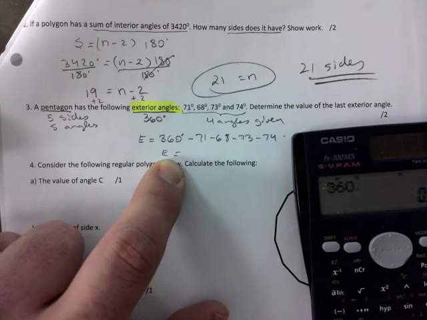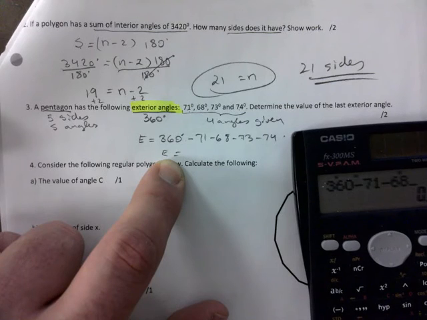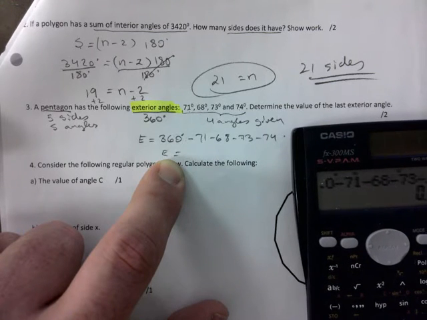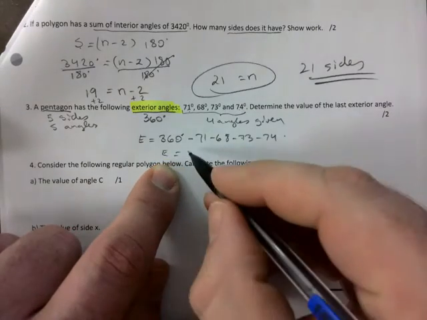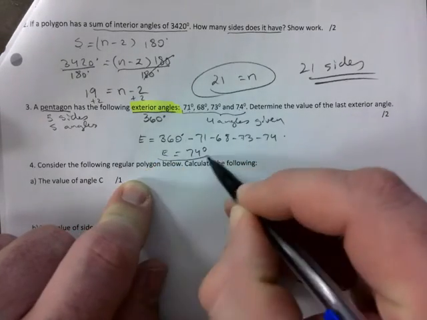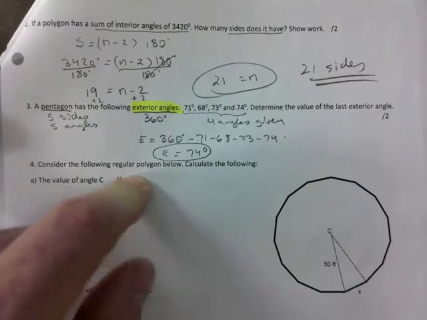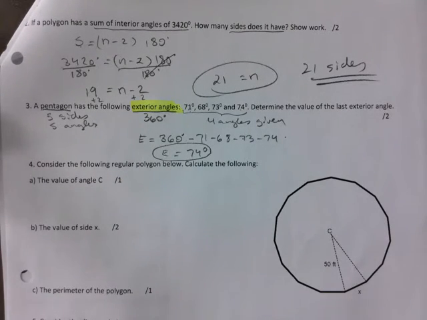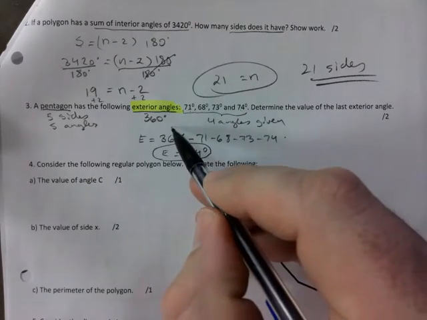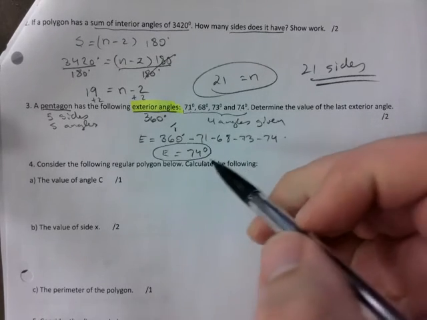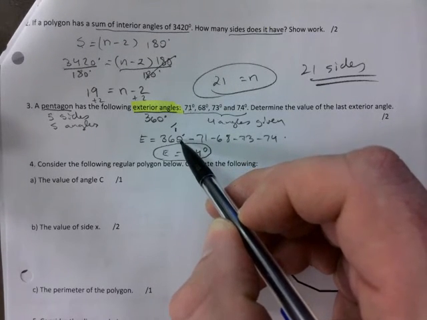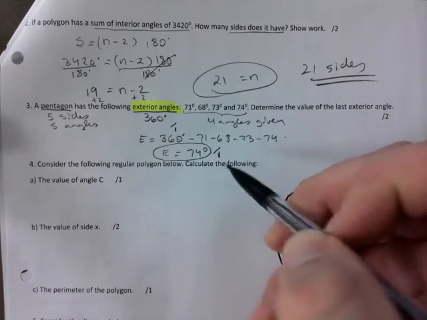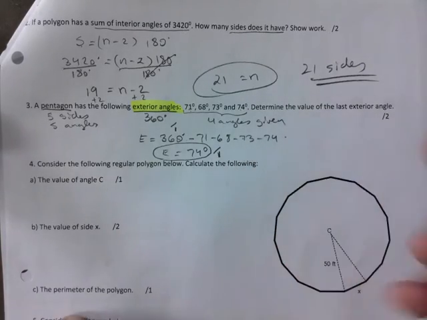70 what? 74? I will check. Yeah, 74. Thank you. So you would get 1 mark. You know where the 1 mark comes from? The 360. Yes, if you have that 360 showing up, you get 1 mark. And then you would get another mark for coming up with 74, of course.